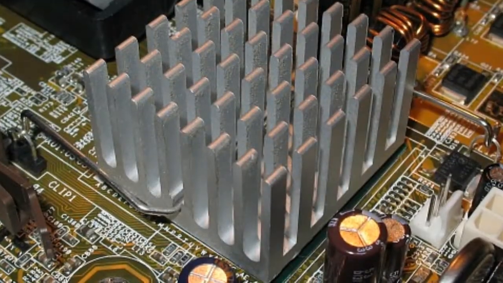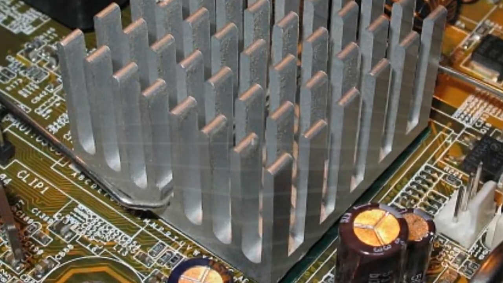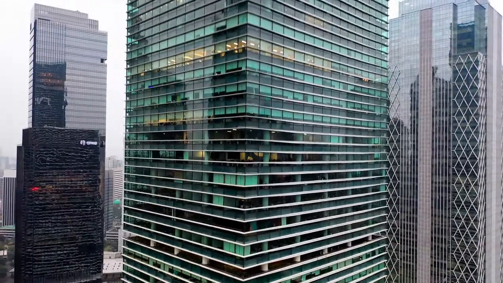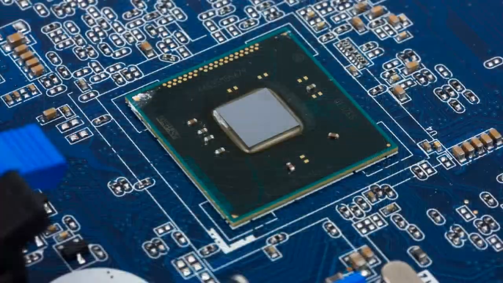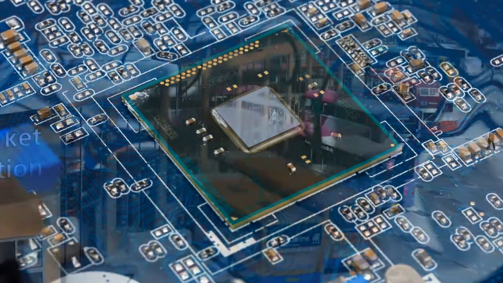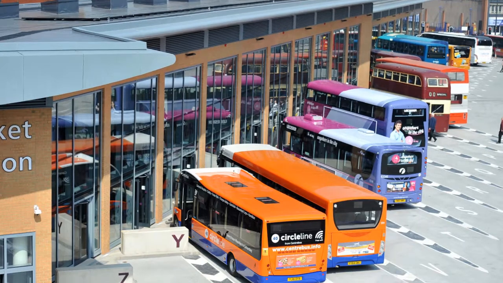The North bridge is a chipset that communicates with the CPU and graphics board and supplies them with memory. The South bridge is a chipset that manages the basic forms of input-output, such as USB, audio, and expansion cards.